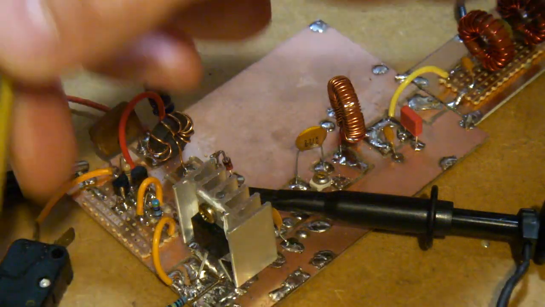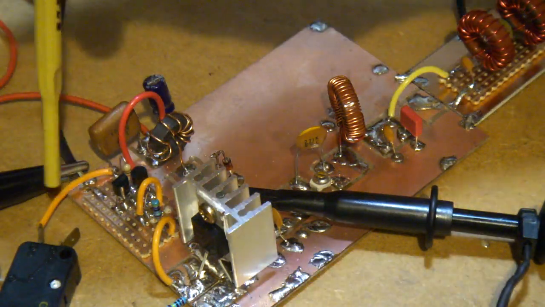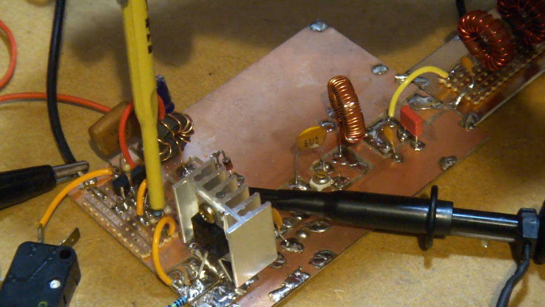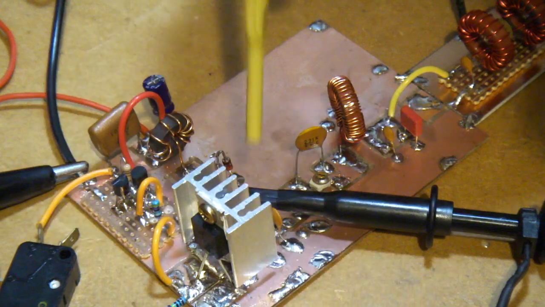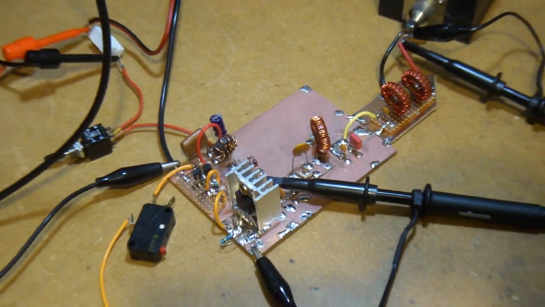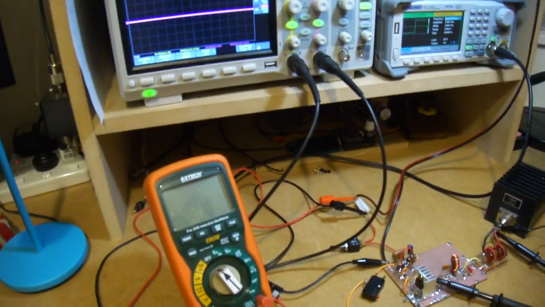So we've got our power coming through that little micro switch there. We have our SIGGEN square wave coming in through the totem pole driver and into the gate and through here. So what I'll do now is I'll just reposition the camera so we can see the SIGGEN and the meter.